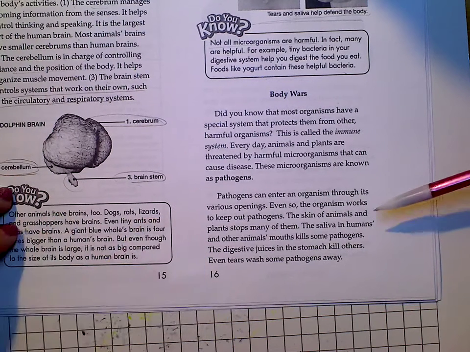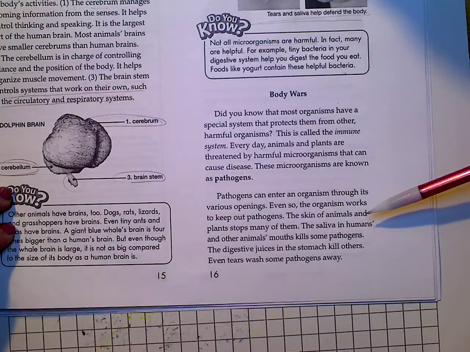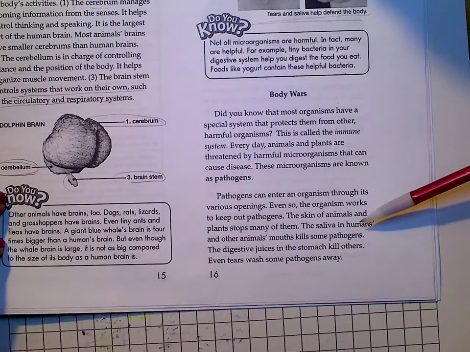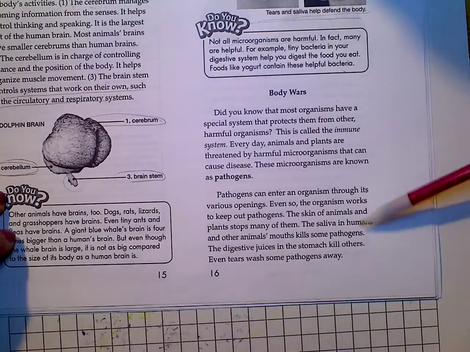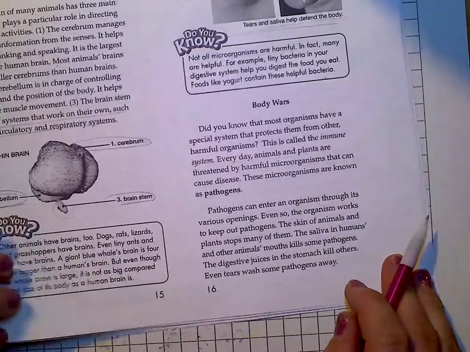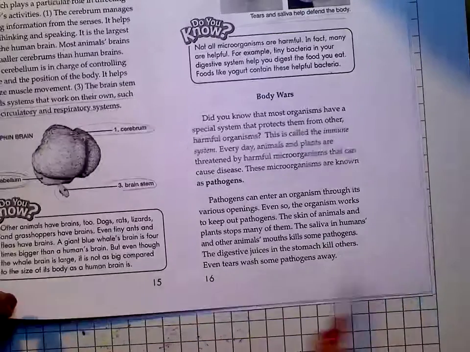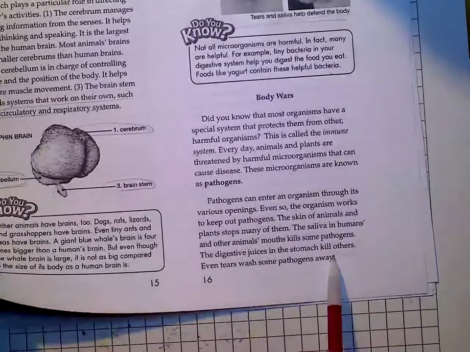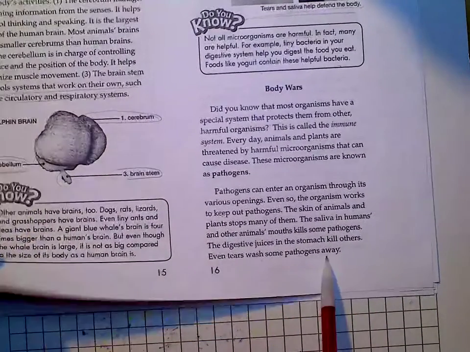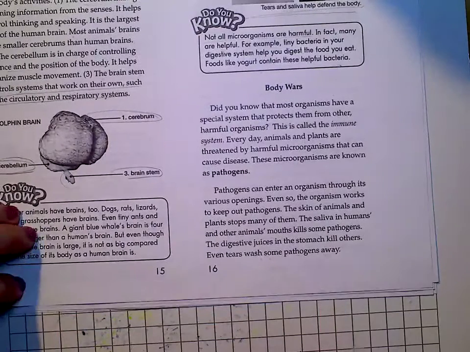The skin of animals and plants stops many of them. The saliva in humans and other animals' mouths kills some pathogens. Really? Good to know. The digestive juices in the stomach kill others. Even tears can wash some pathogens away. Tears of joy, hopefully.